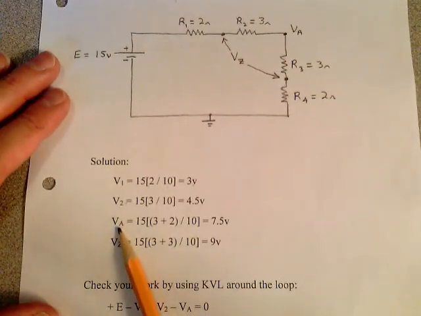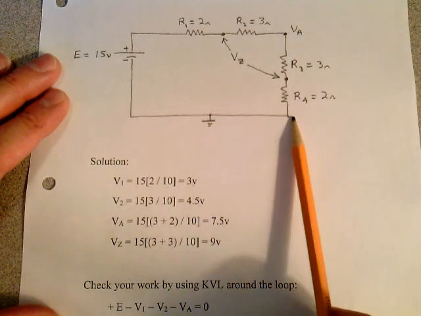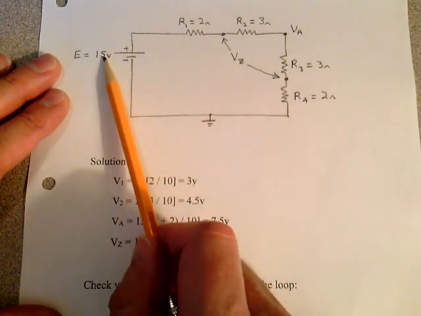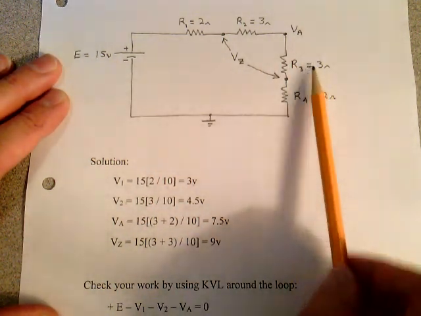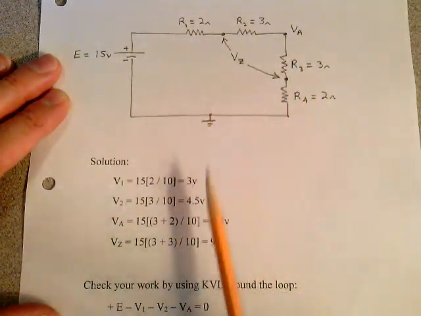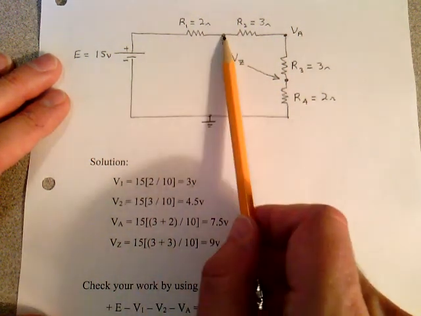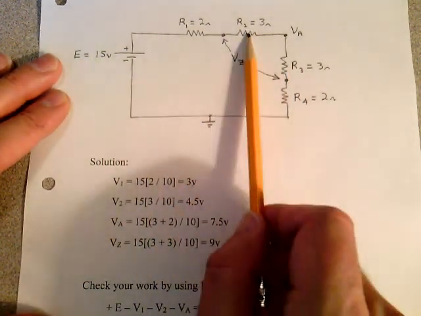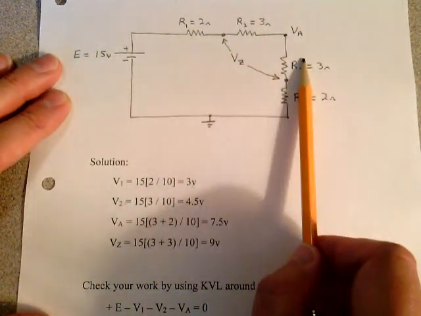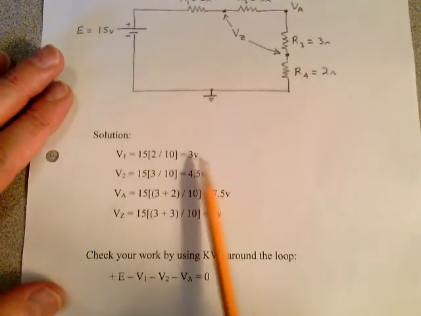Let's do it over multiple elements once. So what about VA? What's the voltage from this point to this point? What if we wanted to know the voltage here to this point, this being a reference? Well, it's the total voltage, 15, times the sum of these two resistors here. Treat them as one resistor, 3 plus 2, divided by the total resistance again. It's 7.5 volts. And here's VZ. What about the voltage across these two? Total voltage 15 times the sum of these two resistors divided by the total resistance. It's 9 volts.